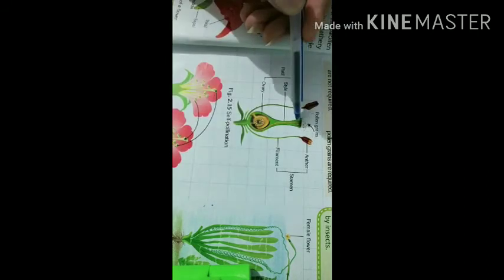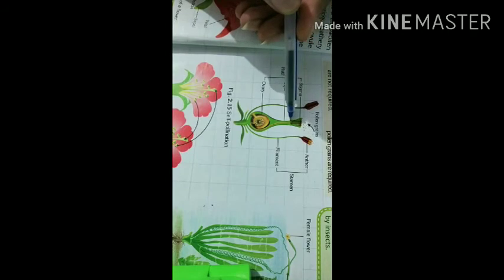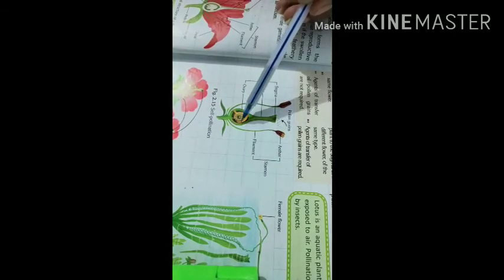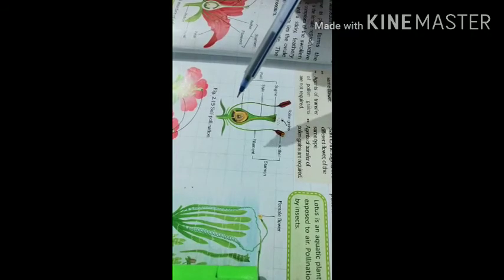From this stigma, with the help of the style, the tube-like structure, the pollen grain gets inside the ovary. Inside the ovary, the ovule is found, which contains female gametic cells. After the process of pollination, we will study fertilization.